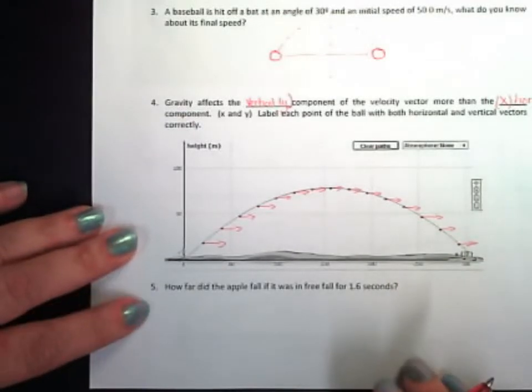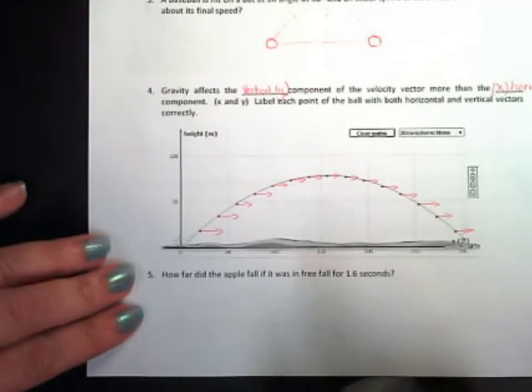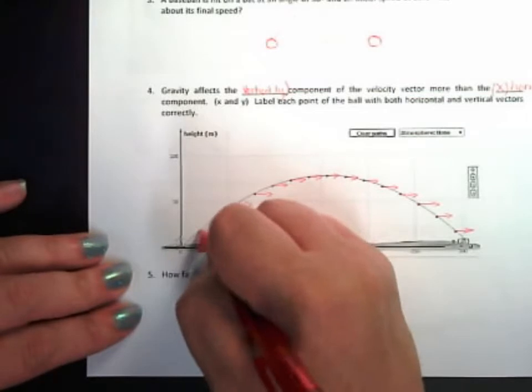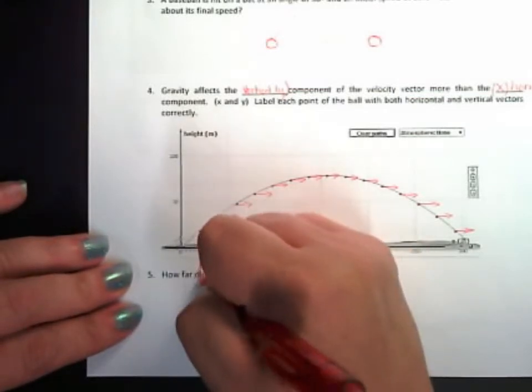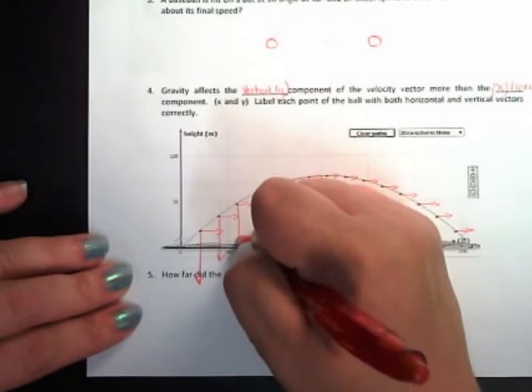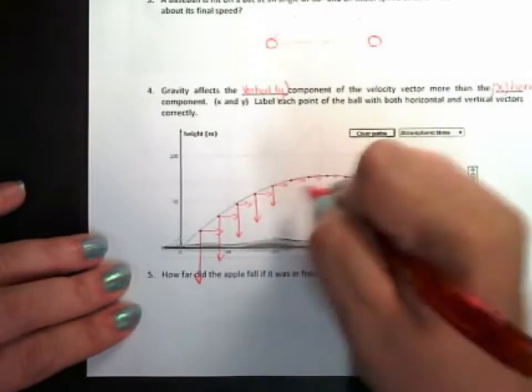Our vertical component, our vertical vectors, are all going to be pointing downward because we have gravity acting upon it. Now we need to have our longer ones toward the bottom because the pull of gravity is stronger the closer to Earth you are.